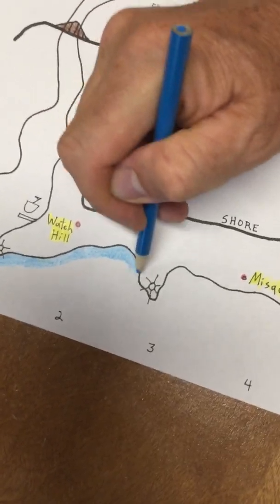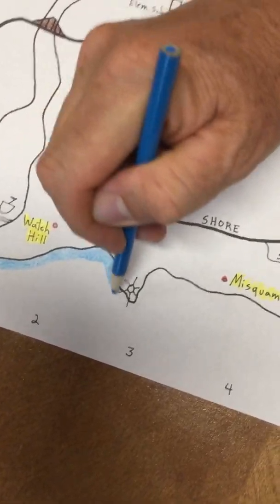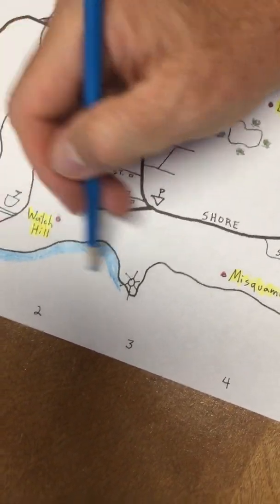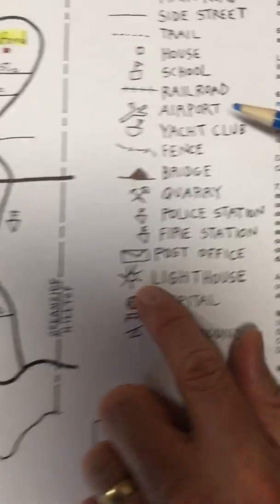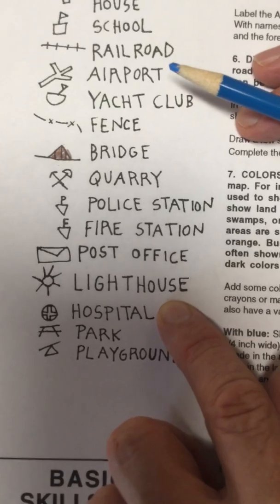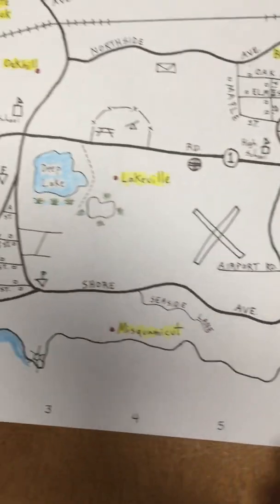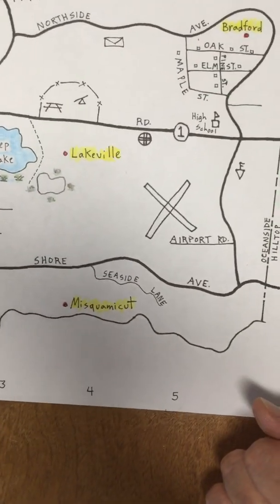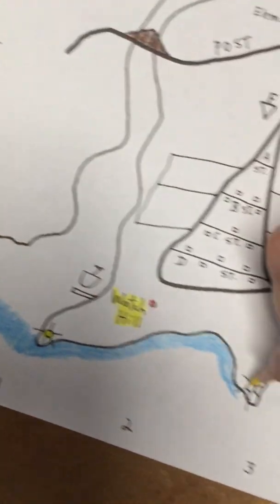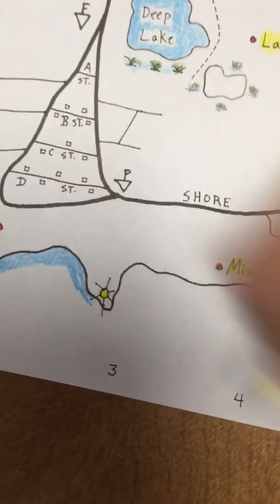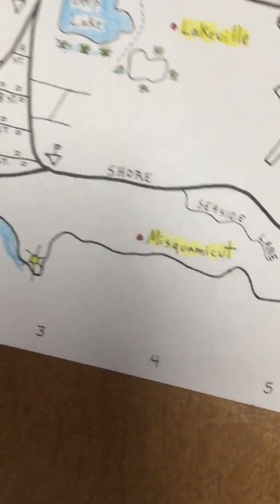Now as we go along the coast, you'll see some various symbols. Those 2 little lights, if you look in the key, I believe represent a lighthouse. Okay, what would be a good color for a lighthouse? Maybe a yellow or orange, or a combination of those 2 if you'd like.